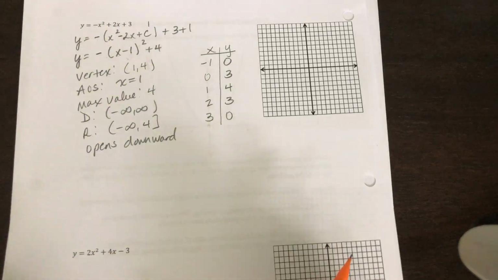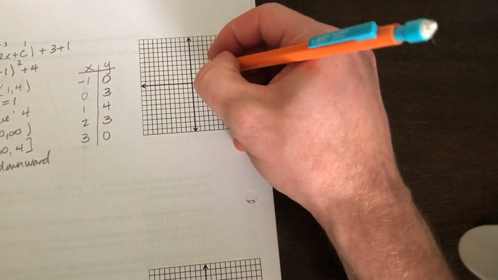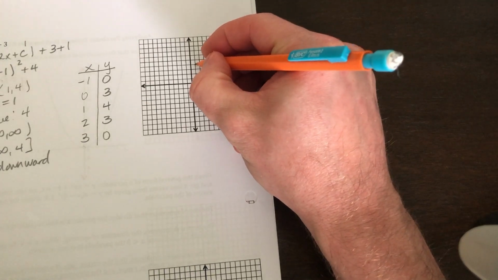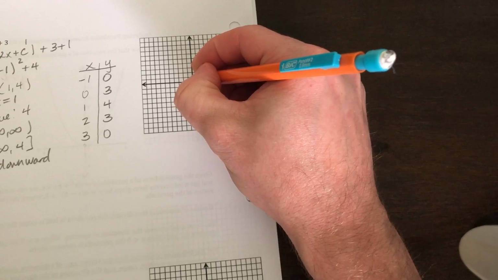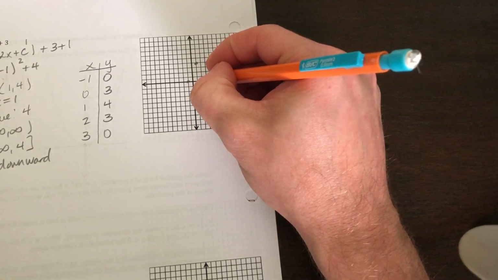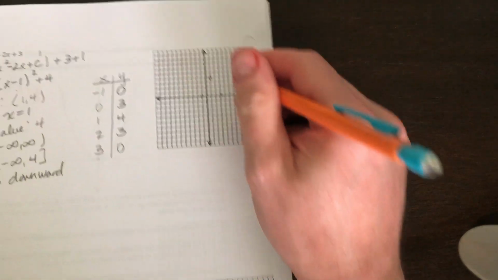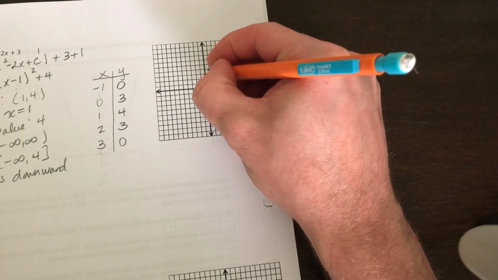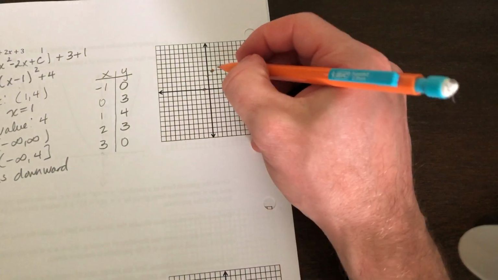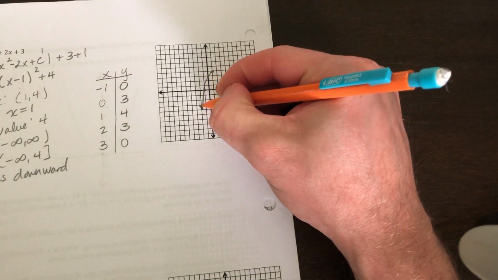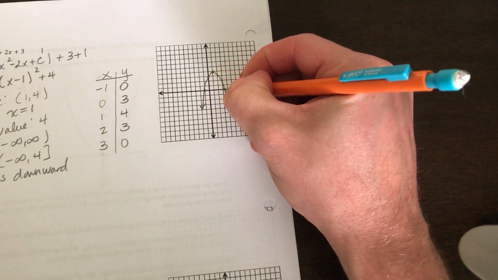Okay, so we're going to start by plotting our vertex at the point 1, 4. And 0, 1, 2, 0, 1, 2, 3. Okay, so it's symmetric like that. And let's get a decent graph that looks like that.